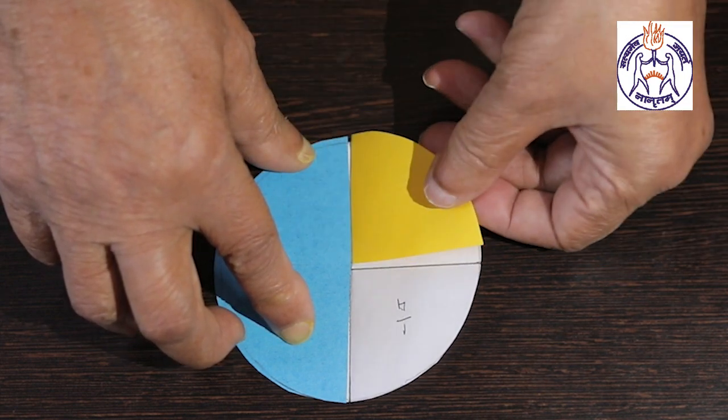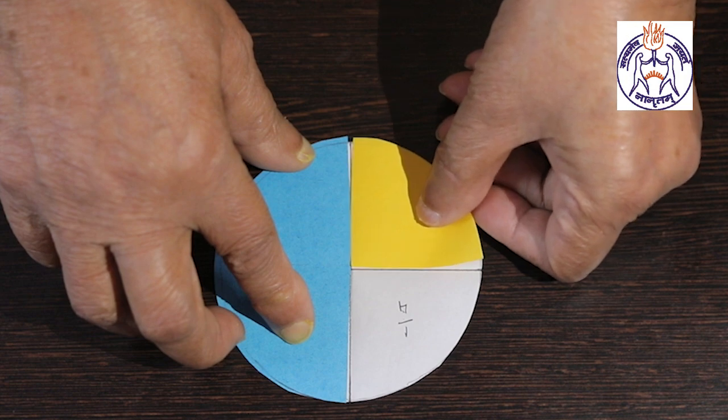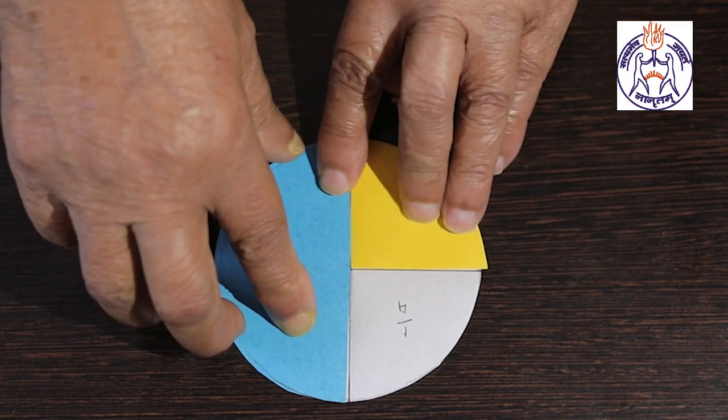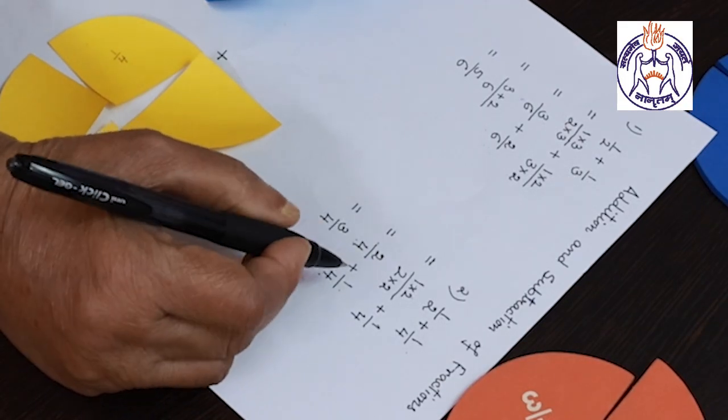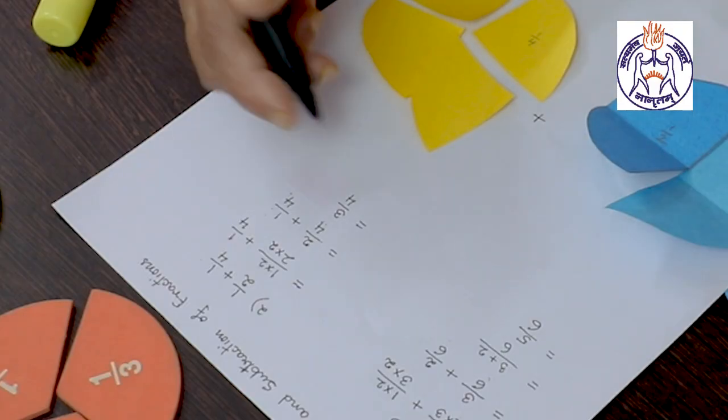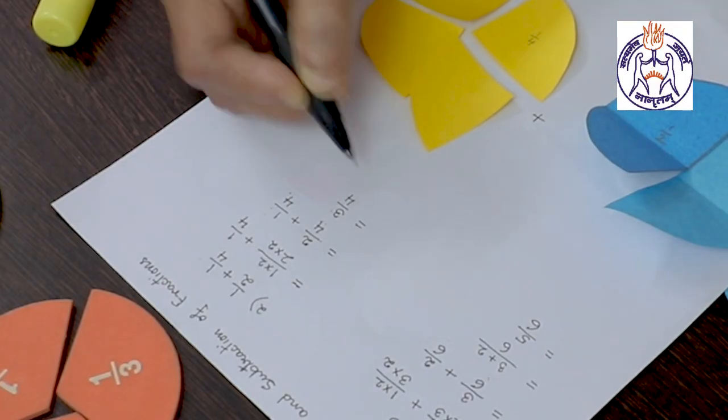That increases the value to 2/4 plus 1/4 is 3/4. That covers 3/4 area of this circle. 2/4 plus 1/4, that makes together 3/4.